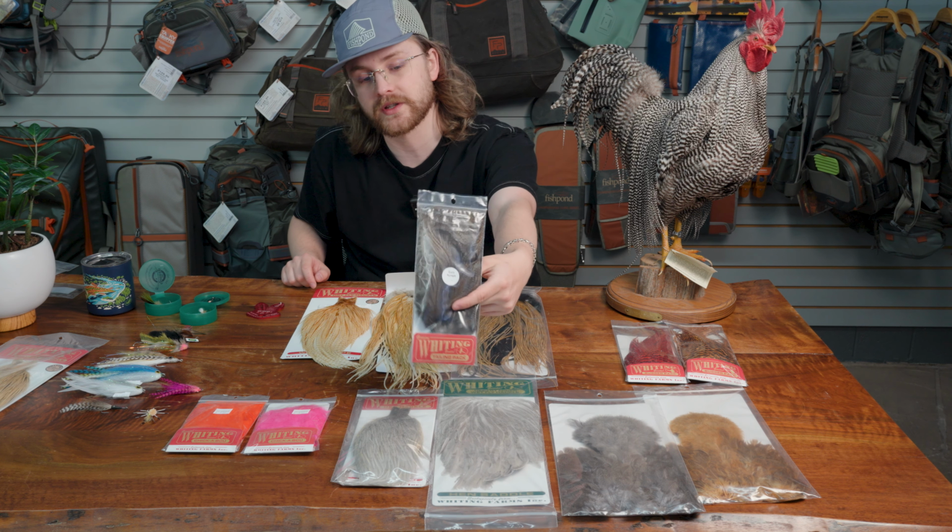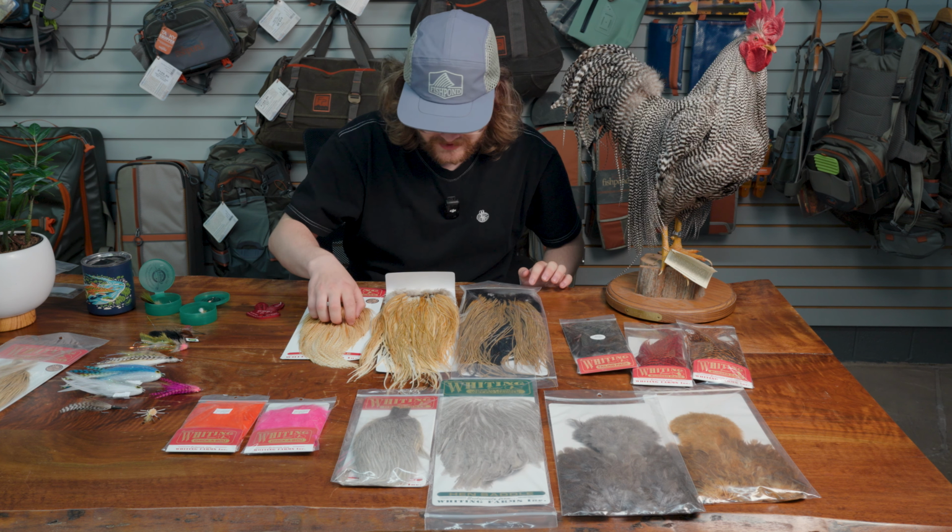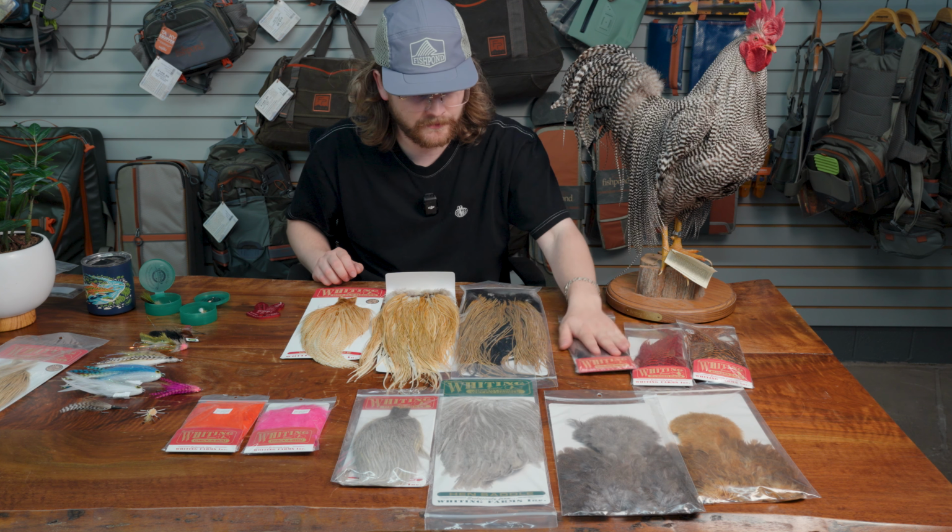So this comes normally in small packs because you don't use a whole lot of it. However, sometimes you do see capes. I don't know if I've ever seen a saddle, but I'm sure they have them.